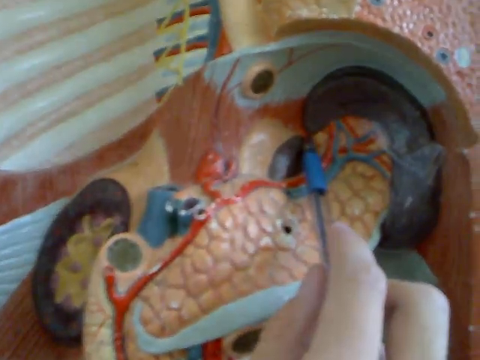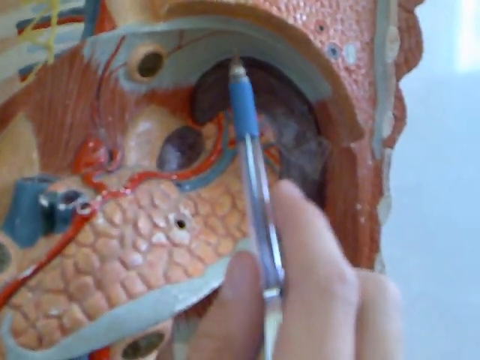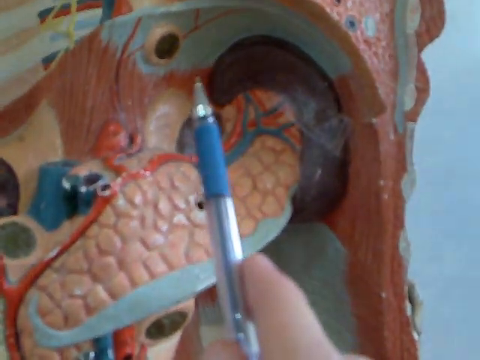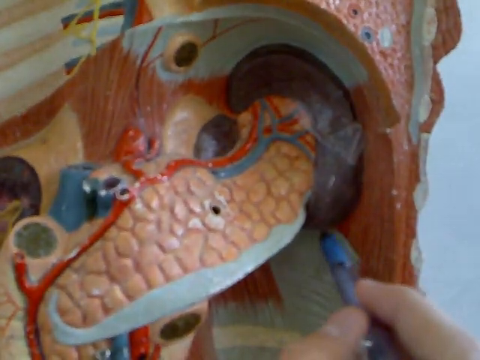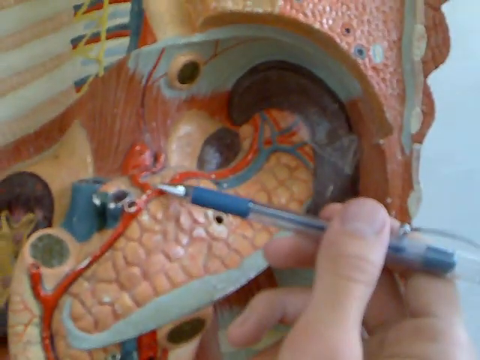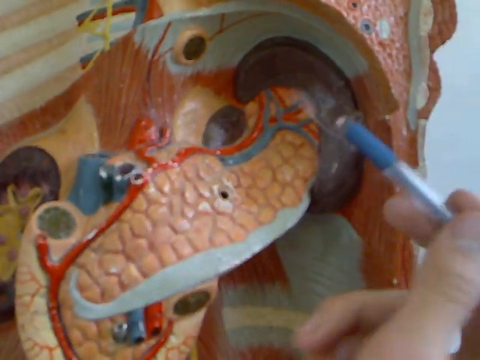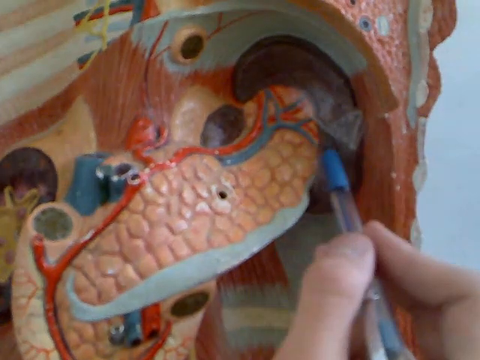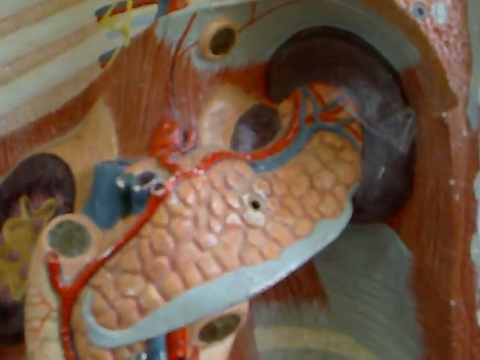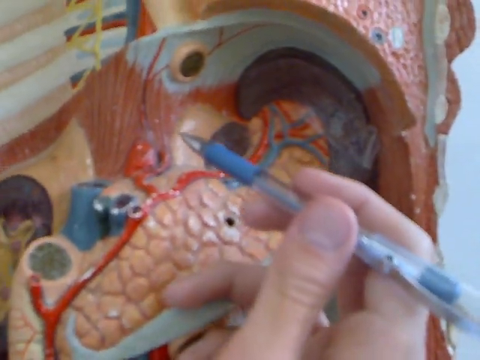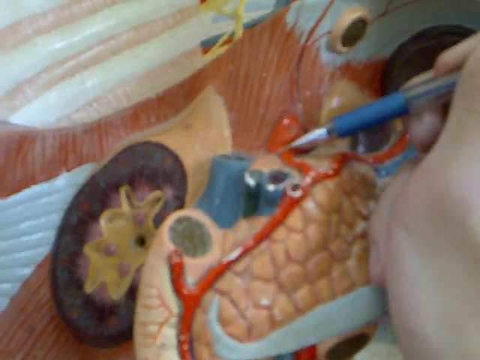Here, this is the spleen. And we can see the entrance. This is the spleen. You can see the entrance of the splenic artery, and it's divided into many branches. It's supposed to be about 6 branches. And this is the splenic vein, draining it and going back. Here, this is the celiac trunk. This is the aorta. This is the celiac trunk, T12.